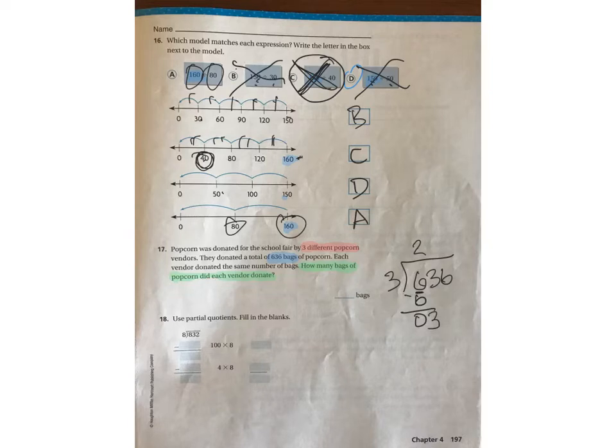All right, divide. 3 divided by 3 is 1. Multiply. 1 times 3 is 3. Subtract. 3 minus 3 is 0. And then bring down 6. And now we're back where we started. 6 divided by 3 is 2. Multiply. 2 times 3 is 6. Subtract. 6 minus 6 is 0. And guess what, ladies and gentlemen? We have nothing to bring down, and we are done.